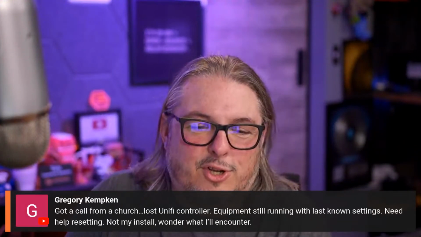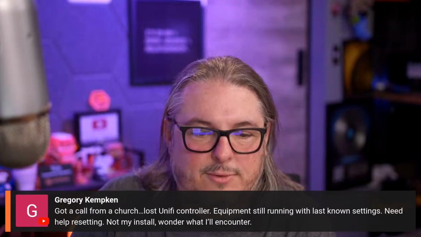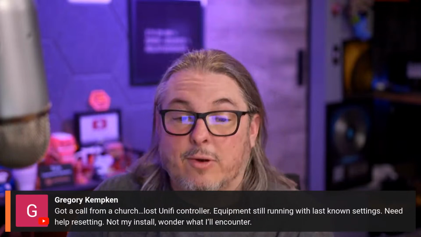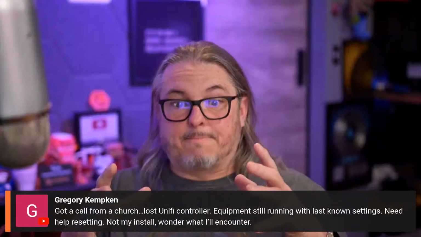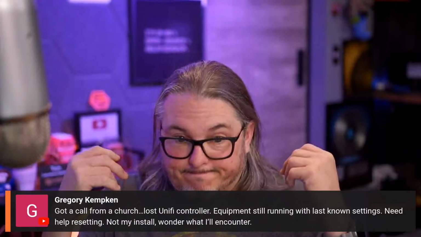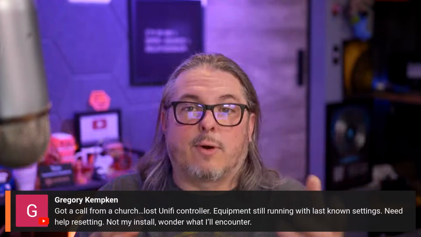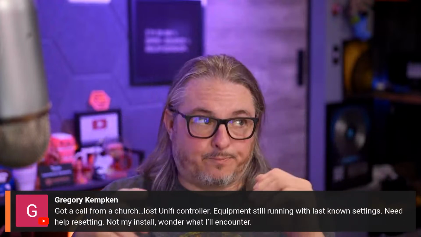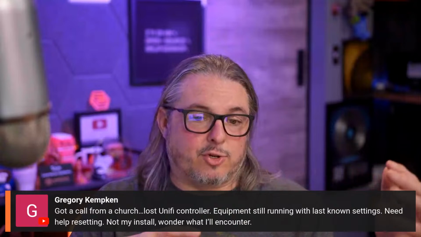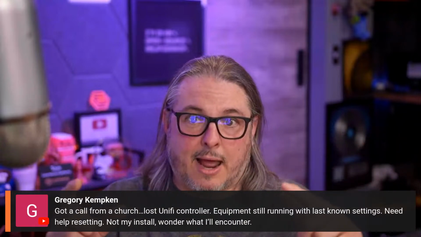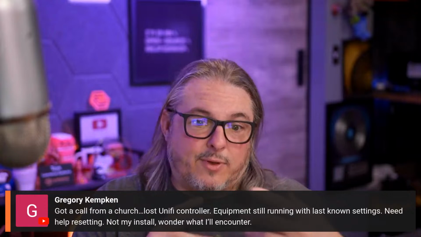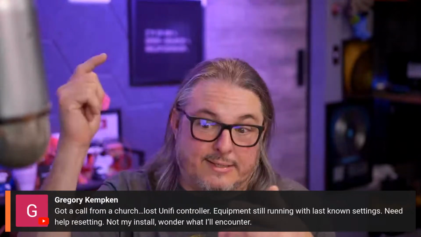Got a call from a church. Lost the UniFi controller. Equipment still running with last known settings. Need help resetting. Not my install. Wonder what I'll encounter. If you don't have any backups from the devices themselves, then you're stuck. If you don't have the controller backup that'll readopt all the settings, there's a key that's created between the device and the controller when each device is adopted. That encryption key is all stored within the database. So if you don't have a backup of the database, you have to reset them and readopt them.